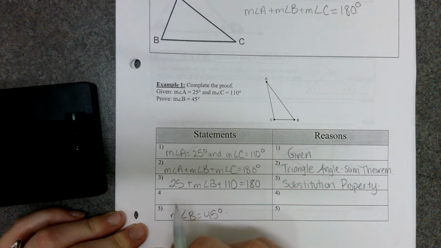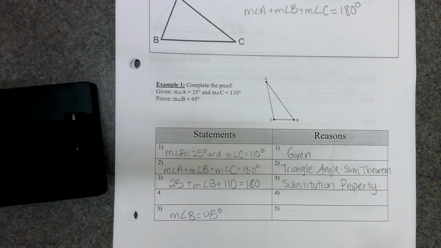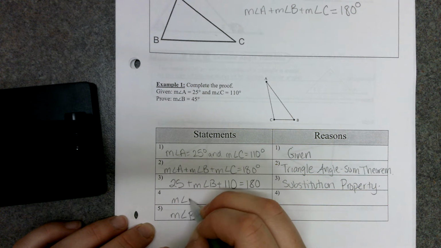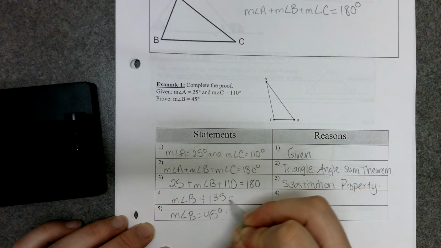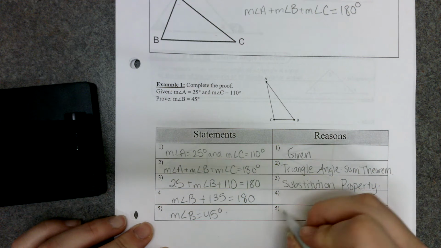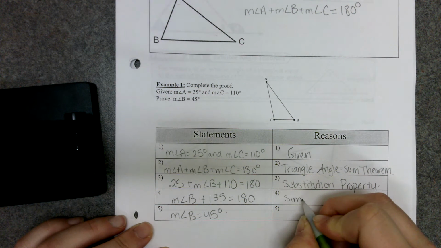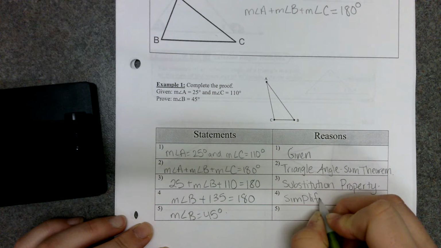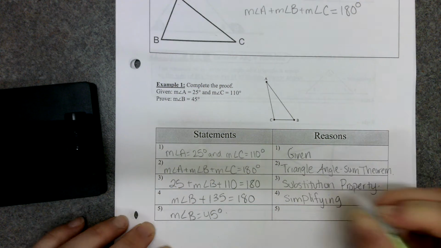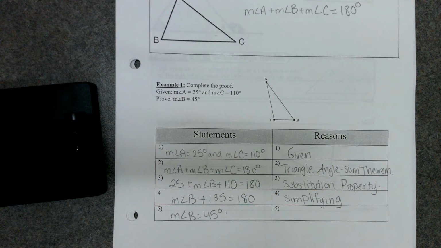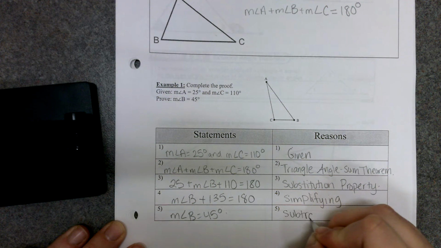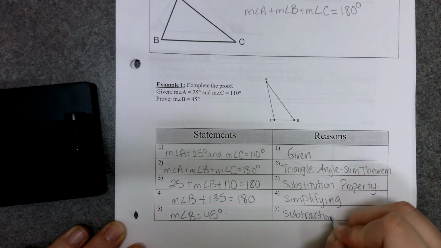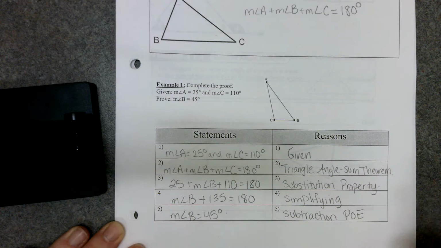Then we're going to combine like terms here. So the measure of angle B plus 135 equals 180. So that's called simplifying. And then to solve, we would have to subtract 135 from both sides. So that's the subtraction property of equality.